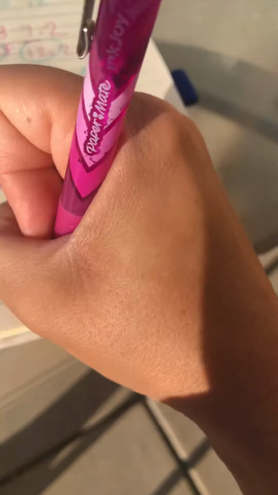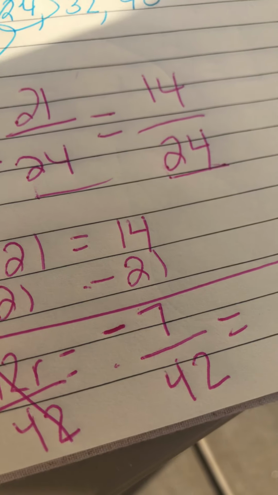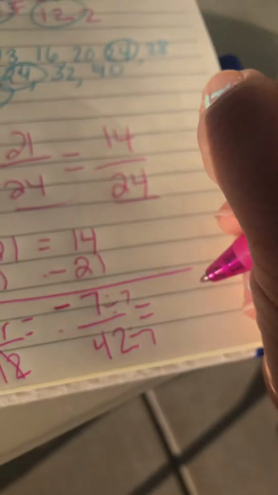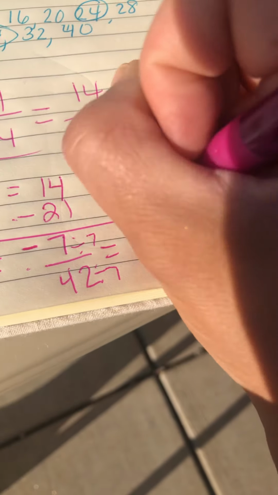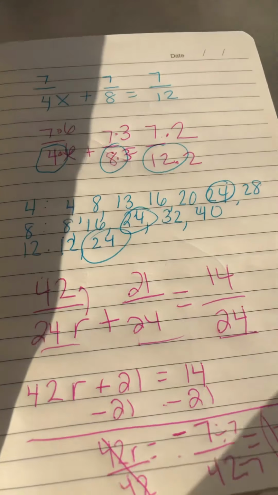We divide by 42. And now we reduce, right? We could divide each by 7. Negative 7 divided by 7 is negative 1, and 42 divided by 7 is 6. And my answer is negative 1/6.